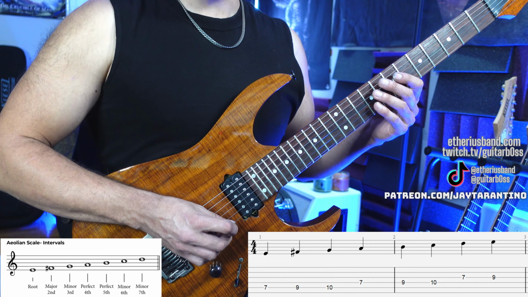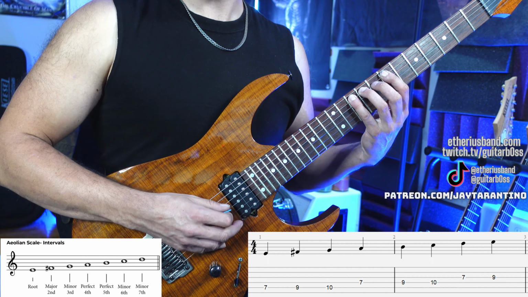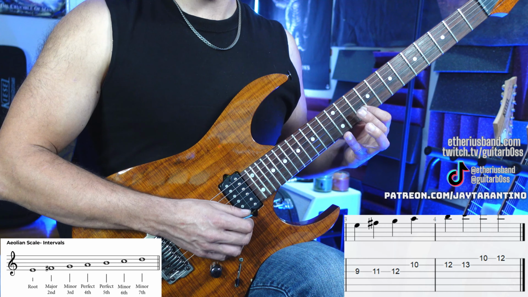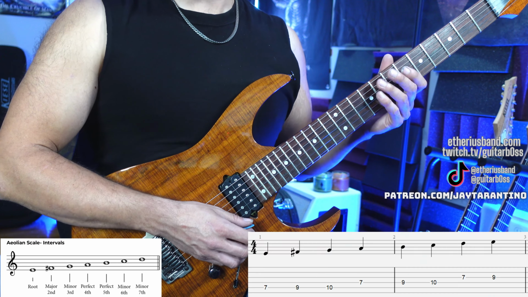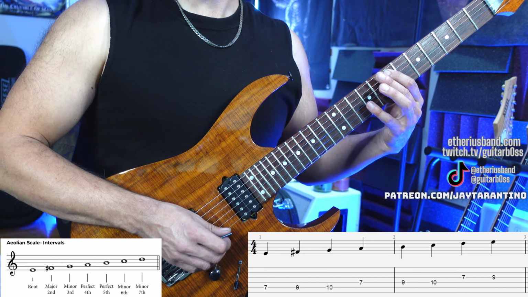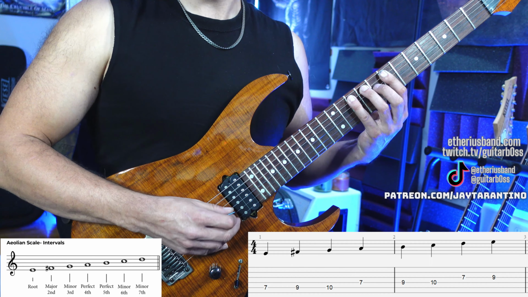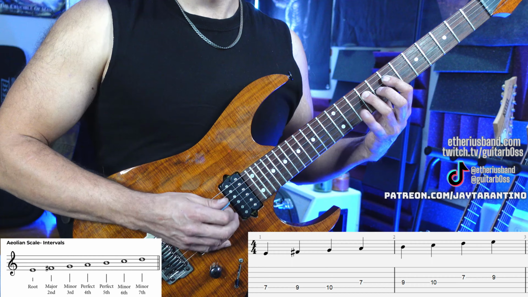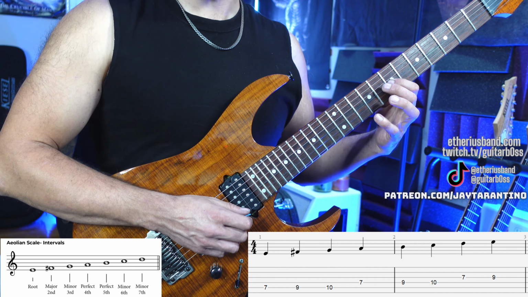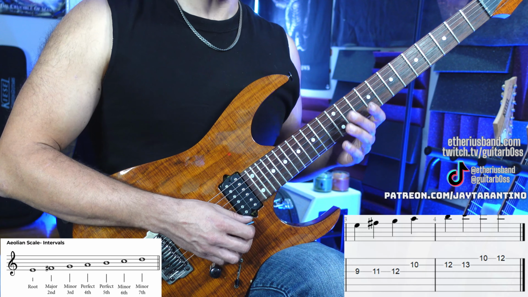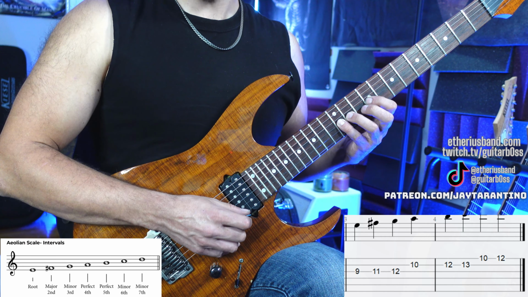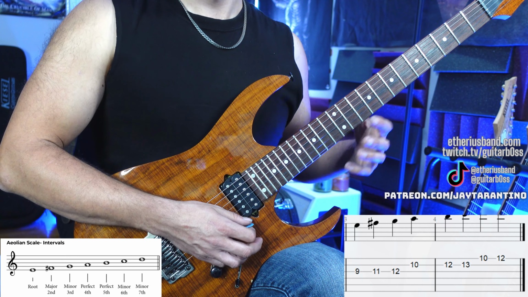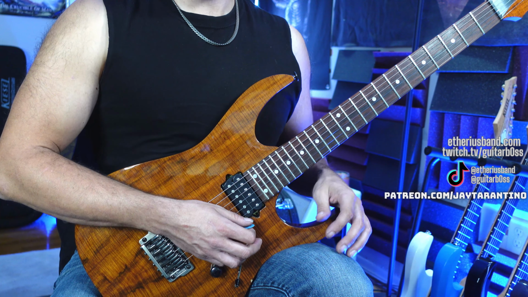So in the E natural minor scale, we have E, F sharp, G, A, B, C, D, and then in the next octave, again E, F sharp, G, A, B, C, D. The intervallic structure is: E is our root, F sharp is the second, G is the flat third, A is the fourth, B is the fifth, C is the flat sixth, D is the flat seventh, and then the octave. Again: root, second, flat third, fourth, fifth, flat six, flat seven, root. That is the intervallic structure of the E minor scale.